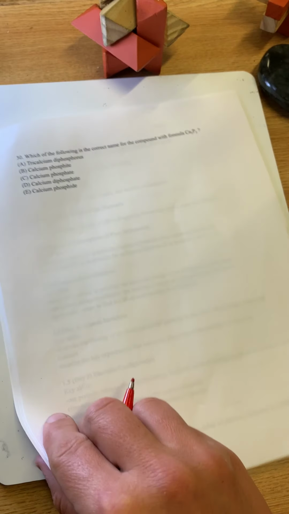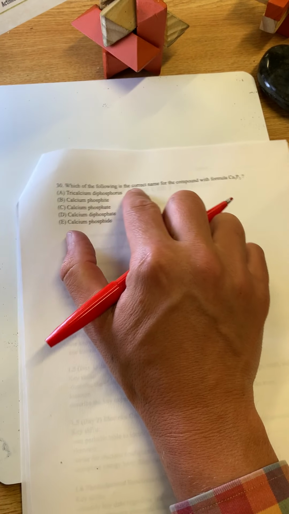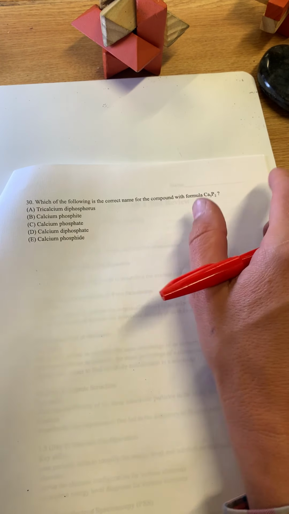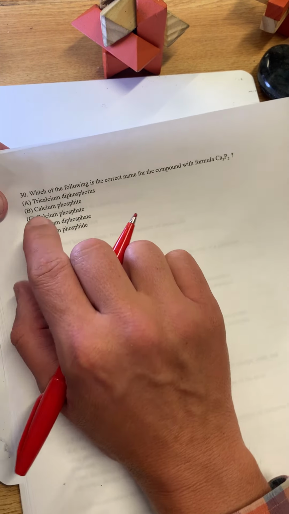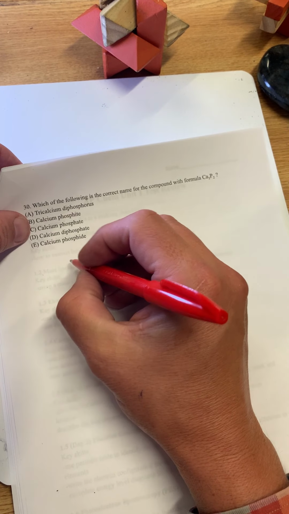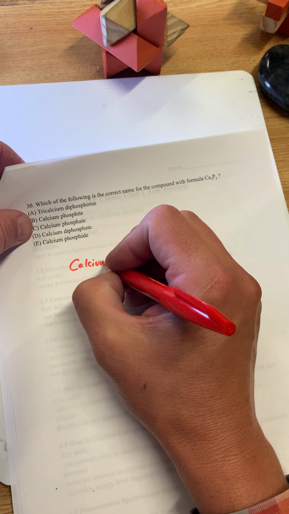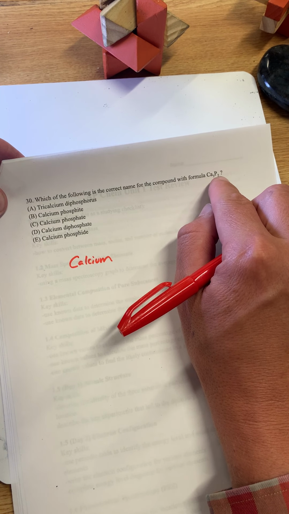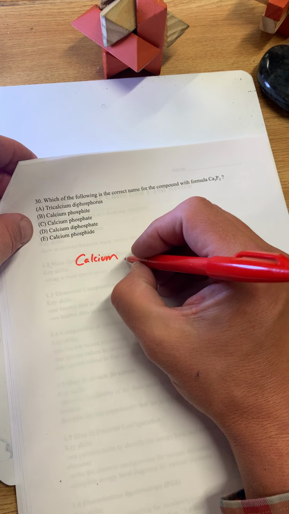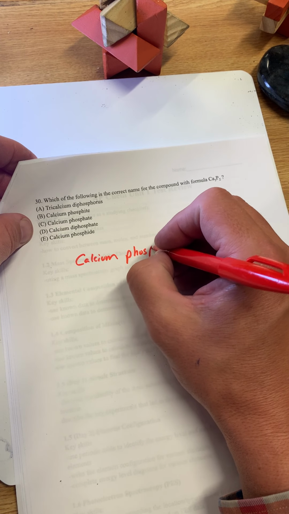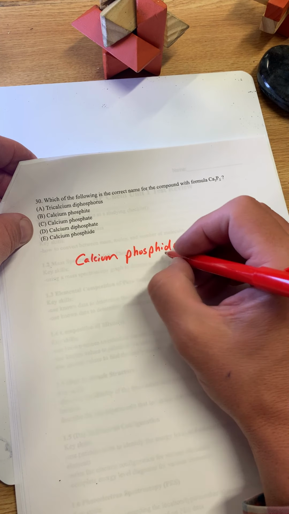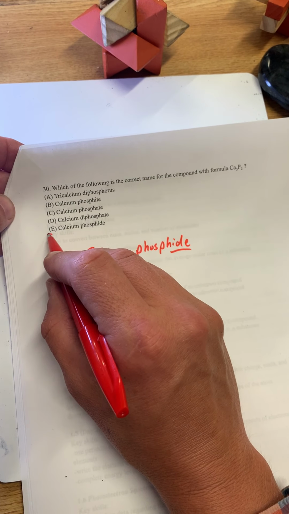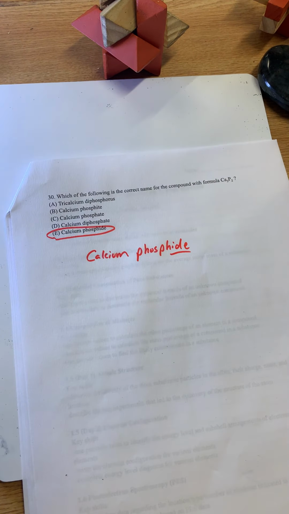All right, let's take a look at 30. What's the correct name for the compound with formula Ca3P2? I gave you this in the notes, so you don't change the first name, the metal. You just write calcium. And then for the last thing, you just change the last part of it to "ide." So instead of phosphorus, you'd have phosphide. Okay. So calcium phosphide. Answer would be E.